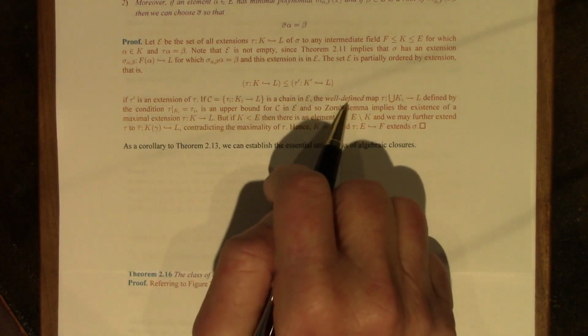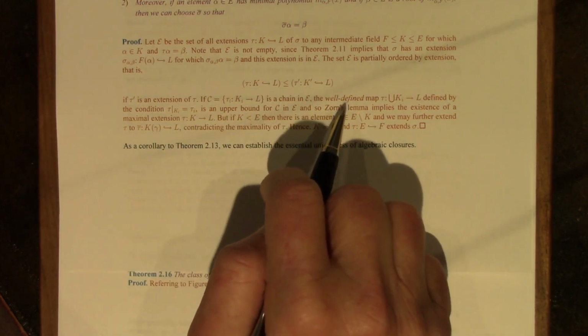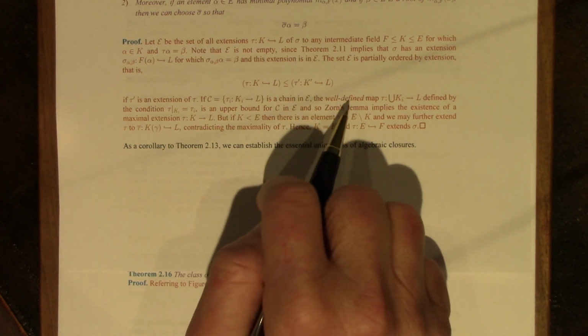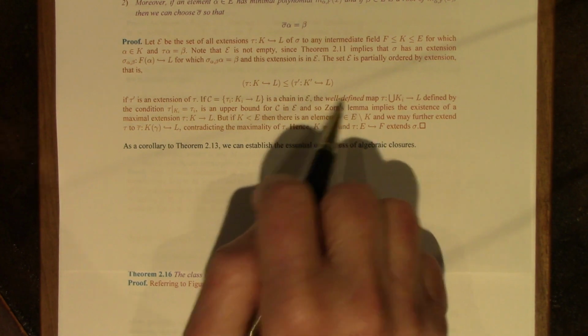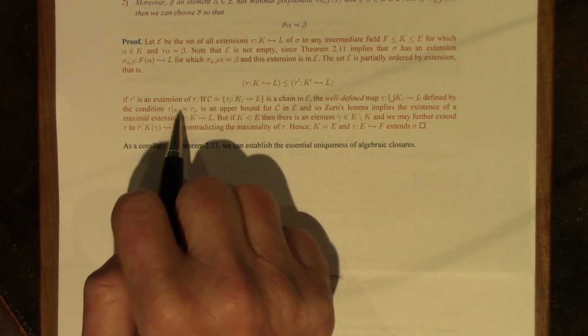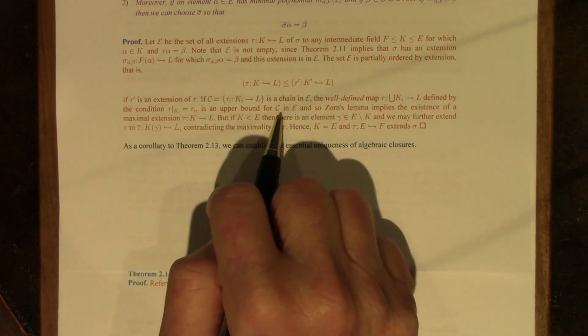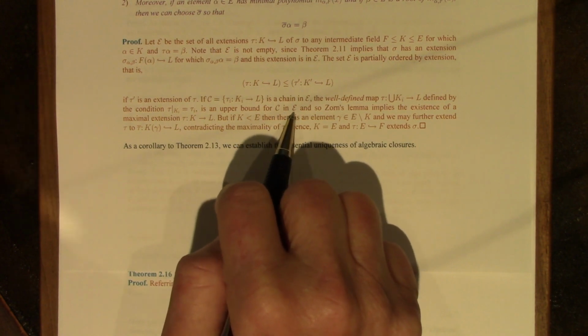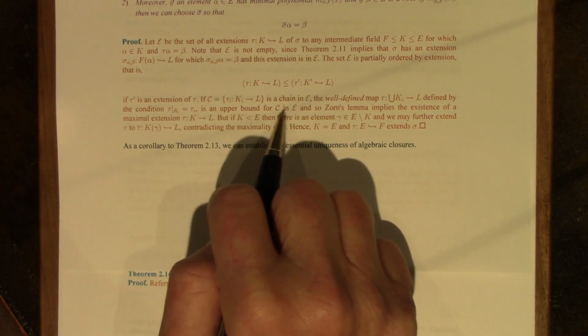I said it's well defined, and I'm going to leave it for you to justify that. It has to do quite strongly with the fact that this is a chain under extension. In any case, this map is an upper bound for the chain. It also belongs to E, so it's an upper bound in E for the chain.